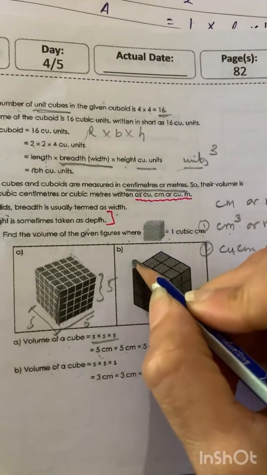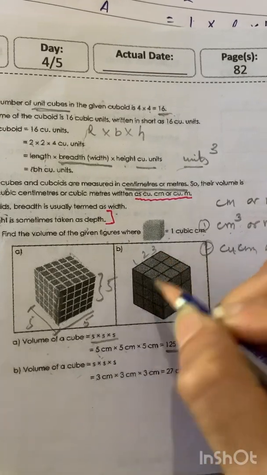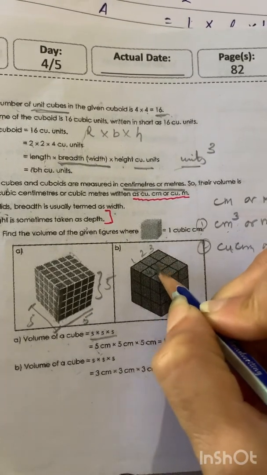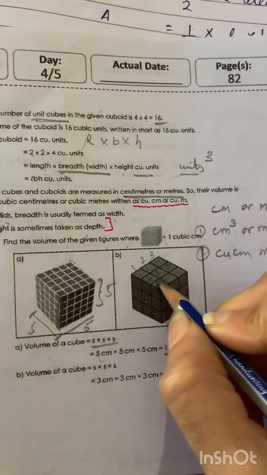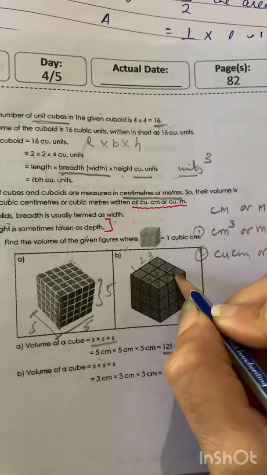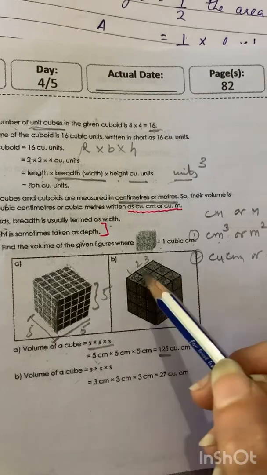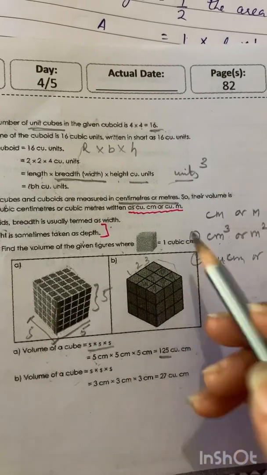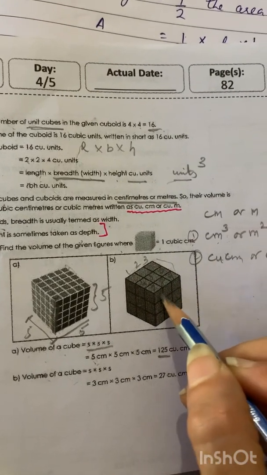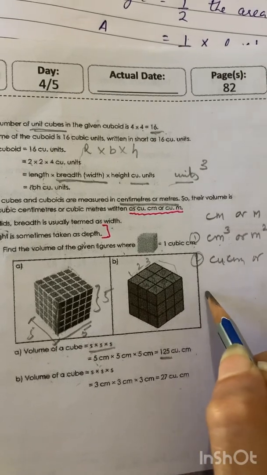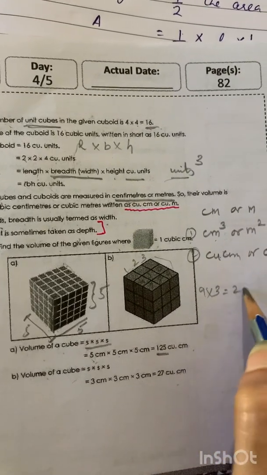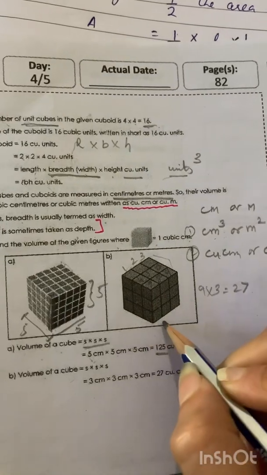How many units are there? 1, 2, 3, 4, 5, 6, 7, 8, 9. So there are 9 cubes here. So how many stacks are there? 3. So 9 threes are 27.